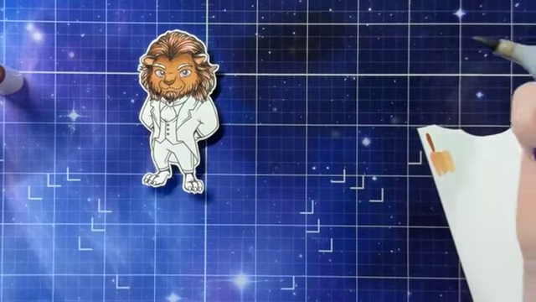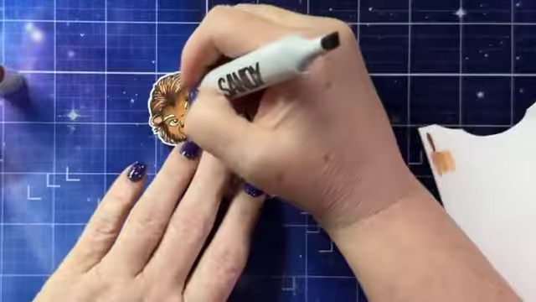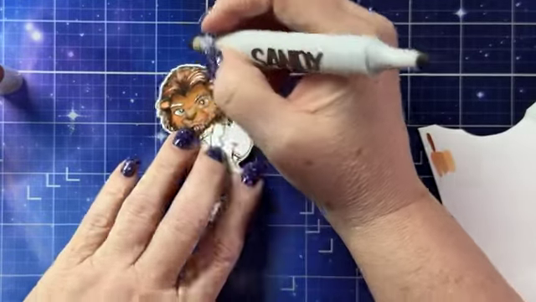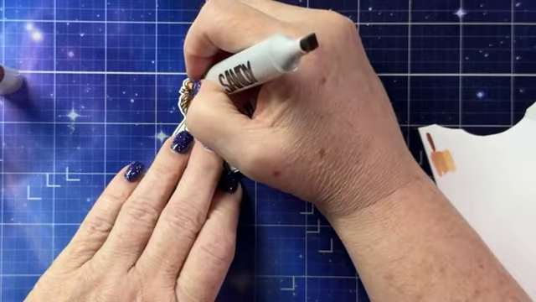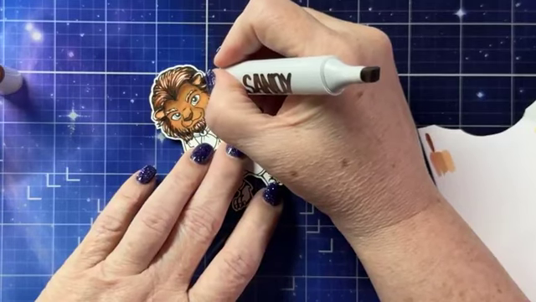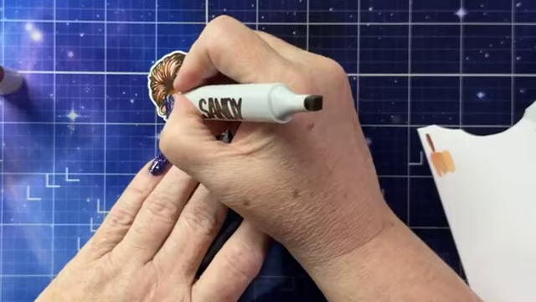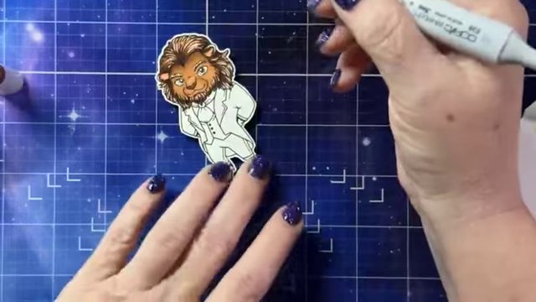There we go. So we're starting to get that color that we're looking for. And now I'm going to put a few of these little strands on his eyebrows as well, because I want them to look like furry eyebrows. We need a little bit in the ears, so I'm just going to go around the inside of the ear. Just like that.